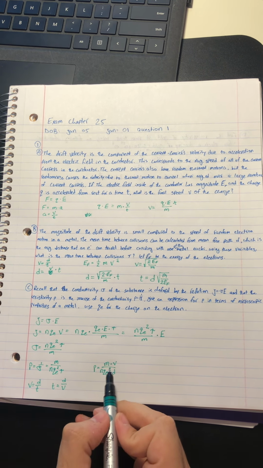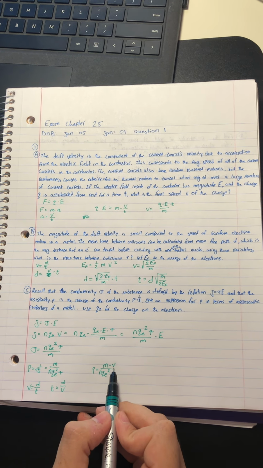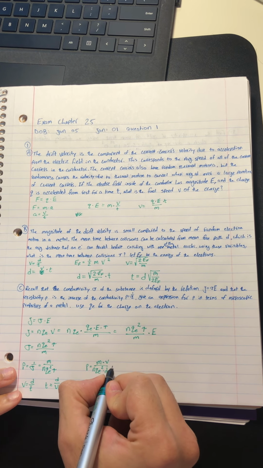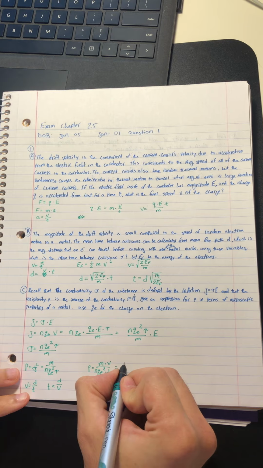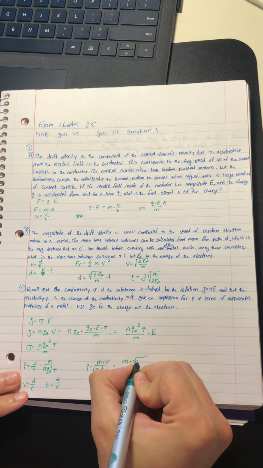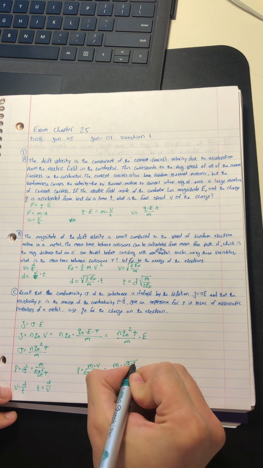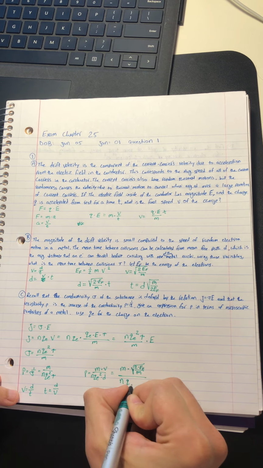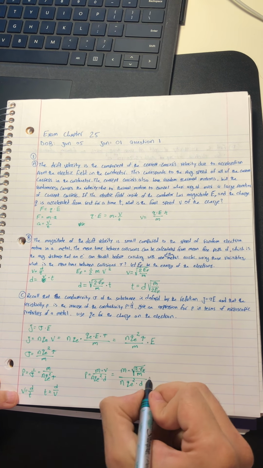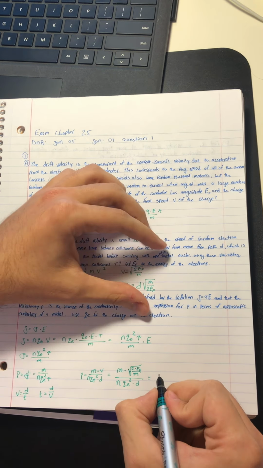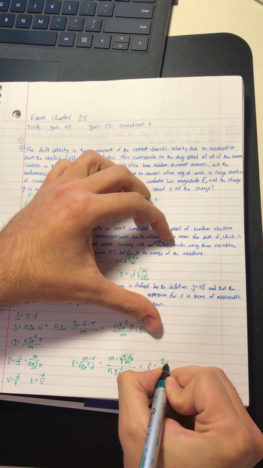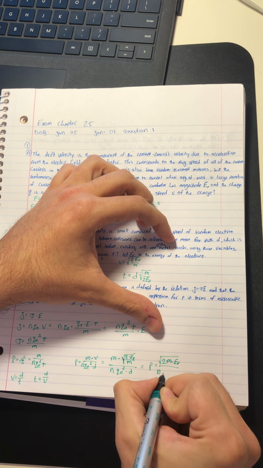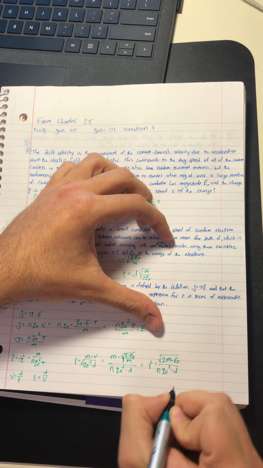We're going to get the value of V from part B, which is the square root of 2E_F divided by M. That gives M times the square root of 2E_F over M, divided by N Q_E squared times D, which we can simplify to rho equals the square root of 2M times E sub F divided by N Q_E squared times D.